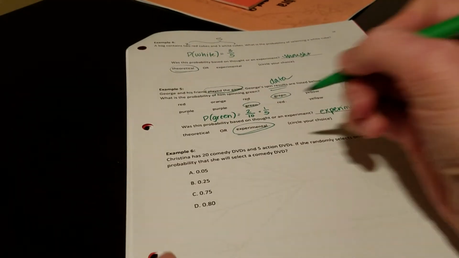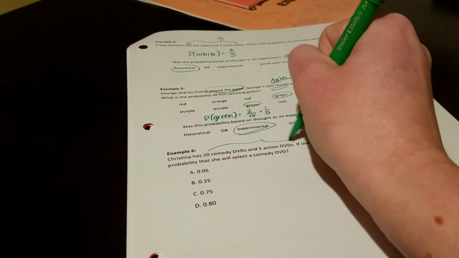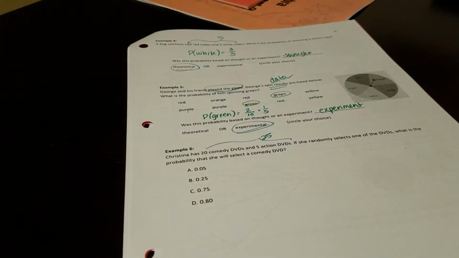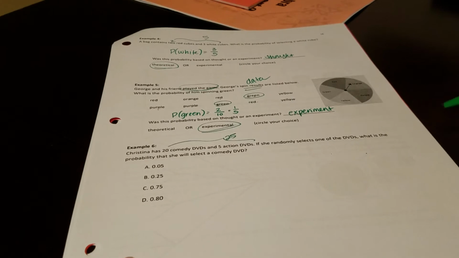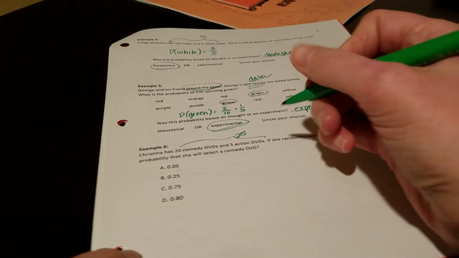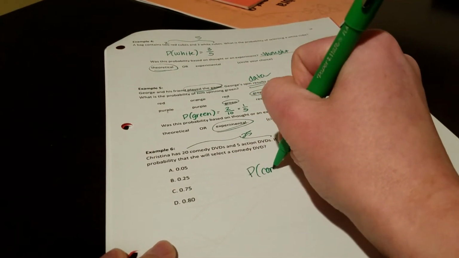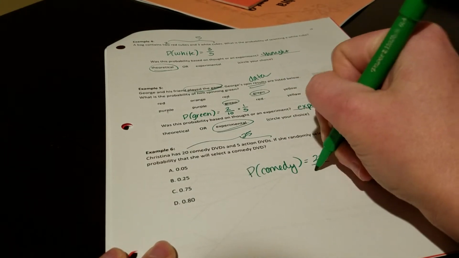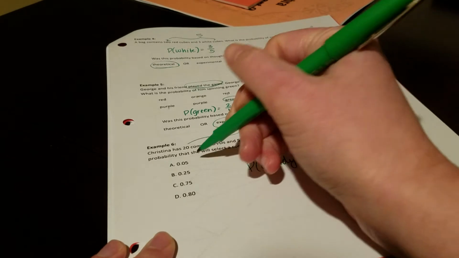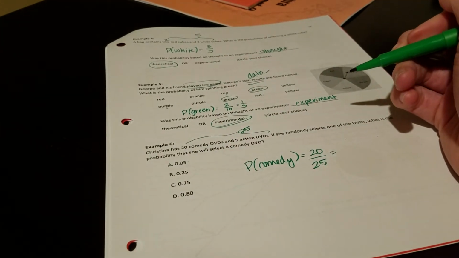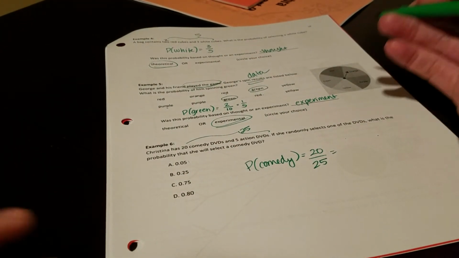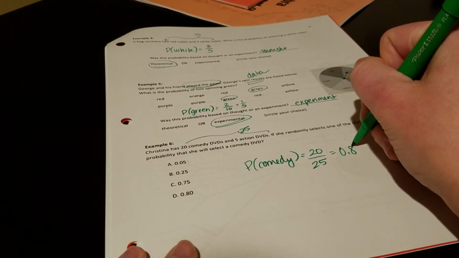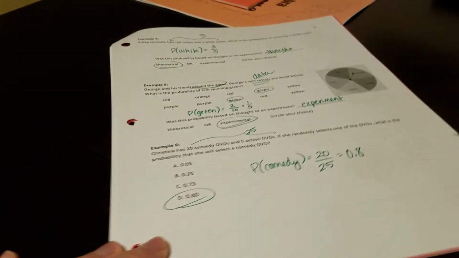Last one, Christina has 20 comedy DVDs and 5 action DVDs. It's a total of 25. If she randomly selects one of the DVDs, what is the probability that she'll get a comedy? So the probability that we get comedy is going to be 20 out of 25. I'm noticing all my answers are decimals. So if I go ahead and change that to a decimal, I get 0.8, which would go with letter D.